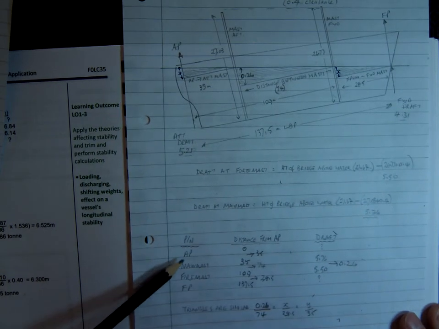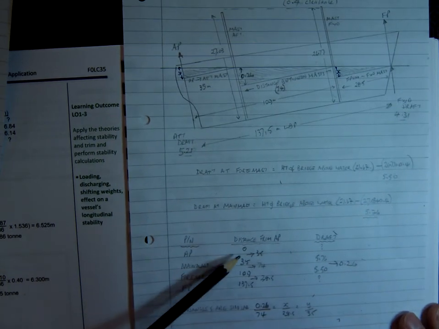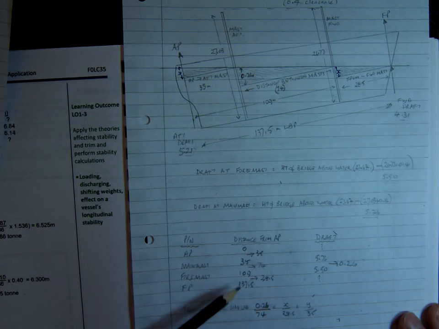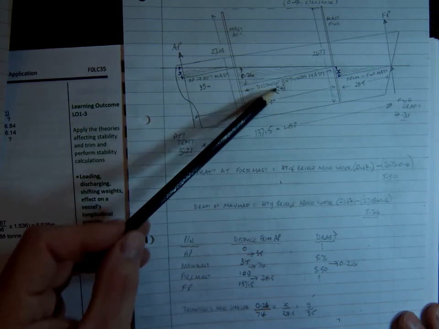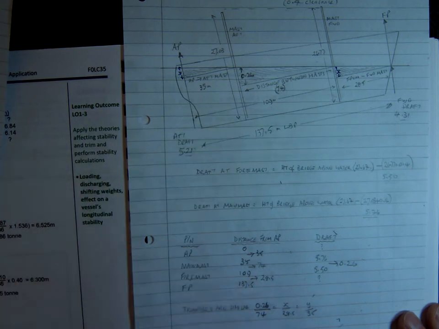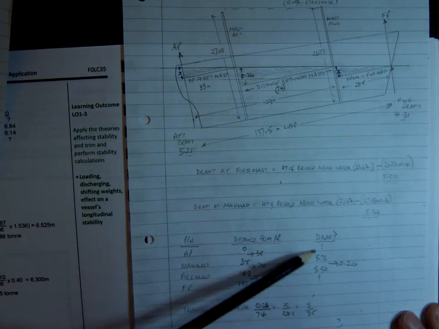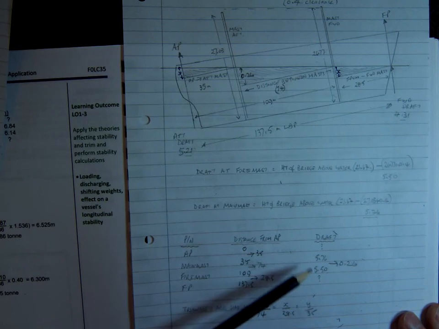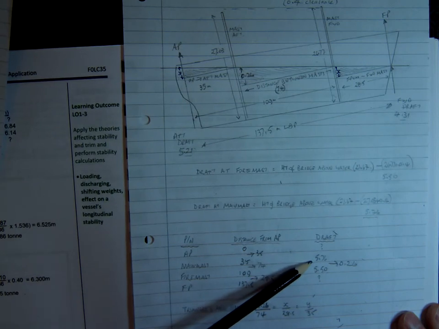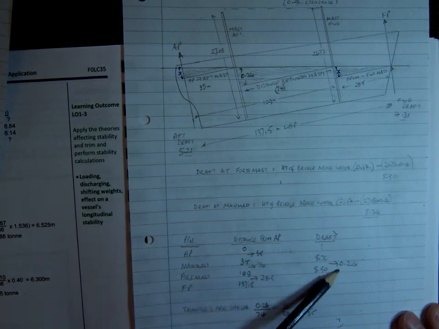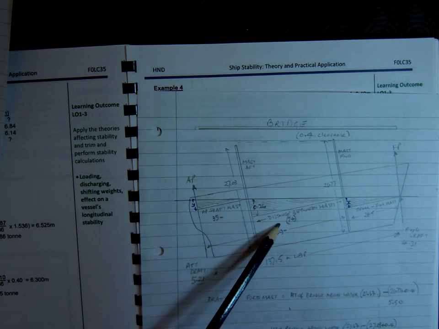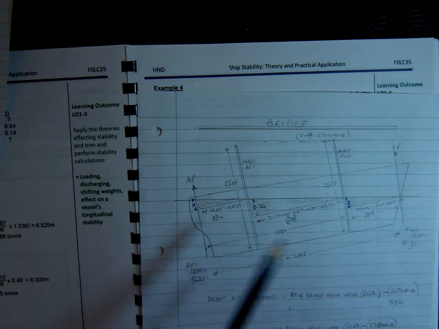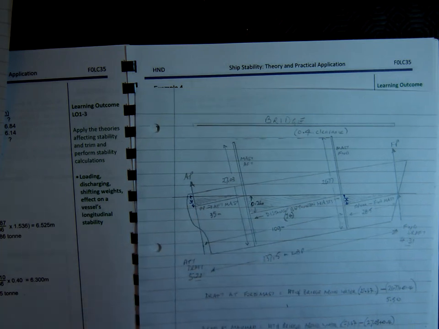So we write here aft peak, main mast, foremast, forepeak, the four distances, difference between them 35, 74, 28.5. So we know all those three. We're trying to find the two drafts here. We know these two drafts, we just worked them out, 5.76 and 5.5. Difference between them 0.26. So we can say these triangles are all similar. 0.26 over 74, y over 35, x over 28.5.